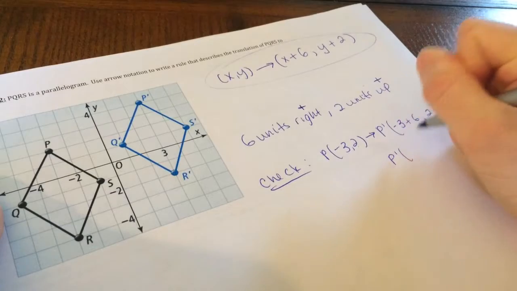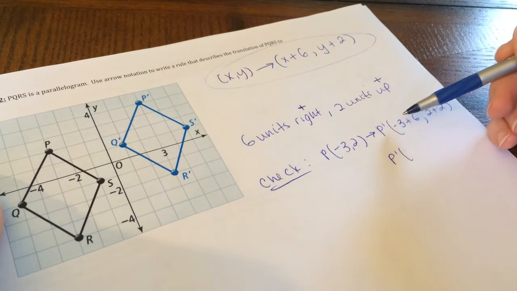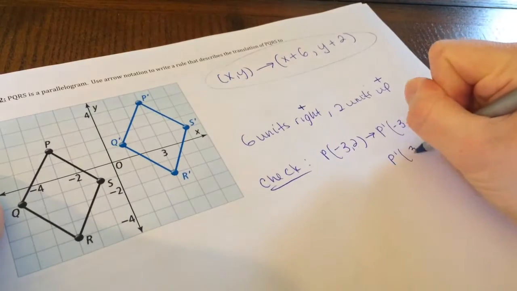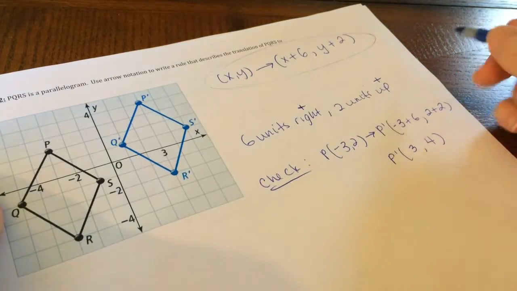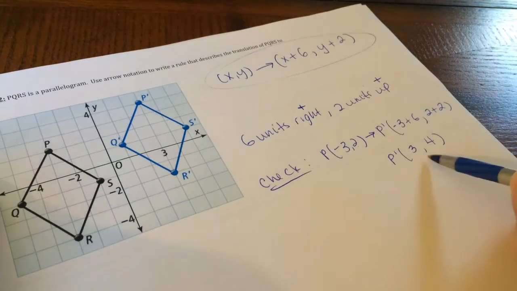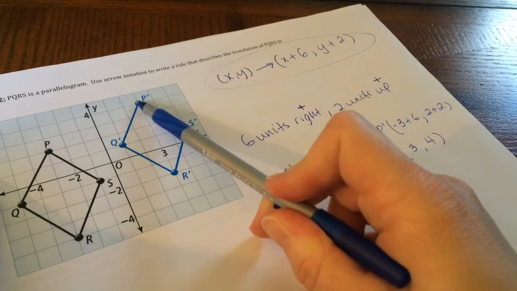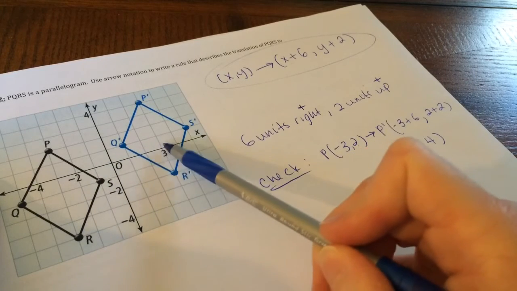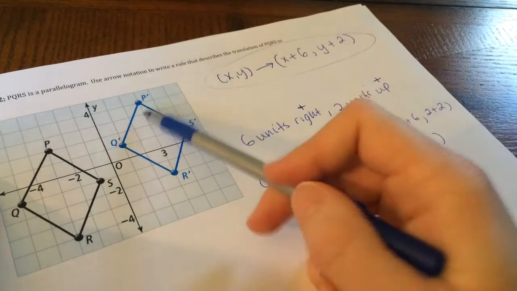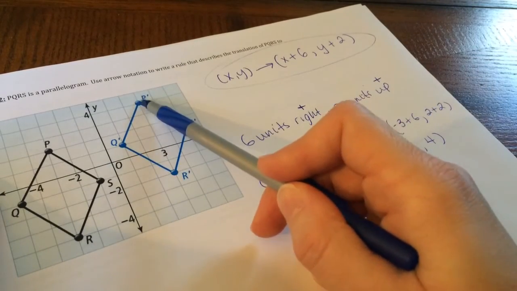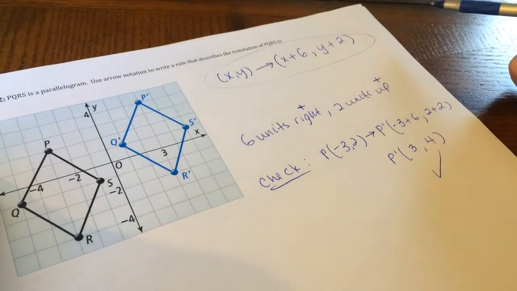So P prime should be at the coordinates, well, our x-coordinate is going to be negative 3 plus 6, which is 3. And our y-coordinate is 2 plus 2, which is 4. So this is where our P prime point should be, at 3, 4. Let's check to make sure that that's correct. So we get the coordinates for P prime. It's at 1, 2, 3, 1, 2, 3, 4. It is at the ordered pair 3, 4. So this rule works.